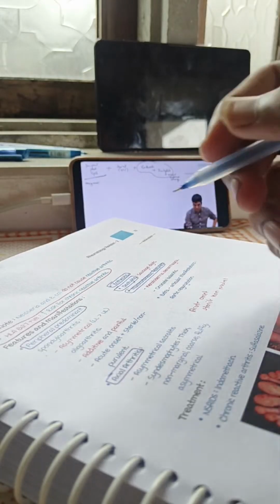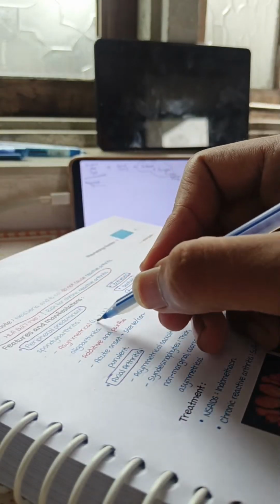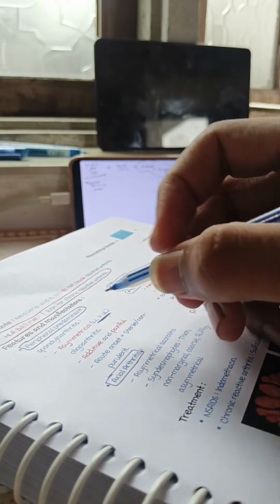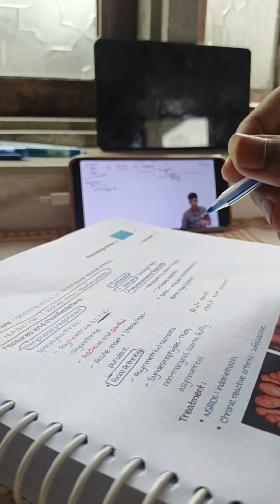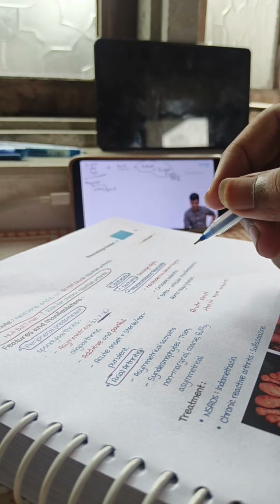So how do you place it? Peripheral predominant SPA. How will you write? This is going to be an asymmetric involvement, lower limb more than upper limb. It is going to be an arthritis per se involving the synovium. So synovitis, asymmetrical, lower limb more than upper limb. And this is going to be oligoarthritis.